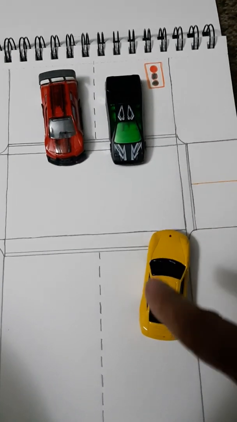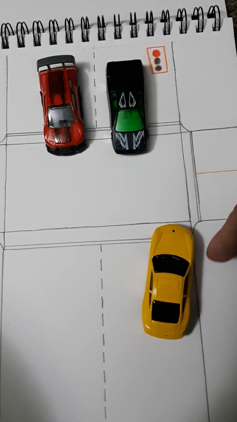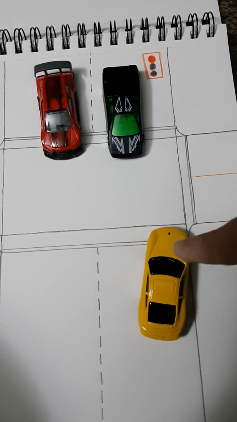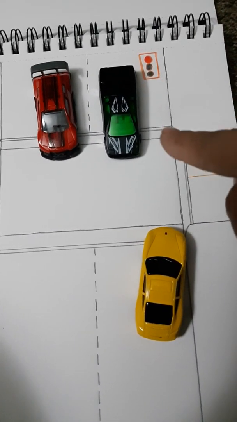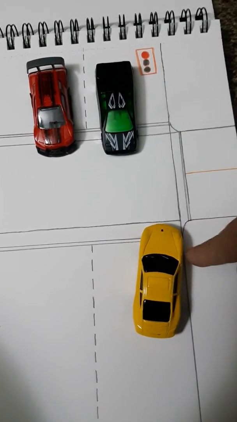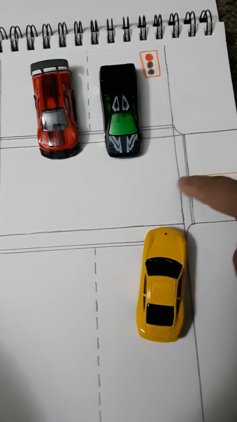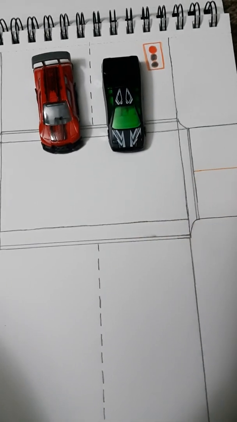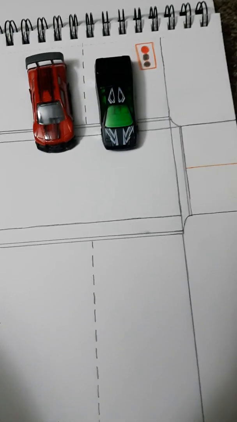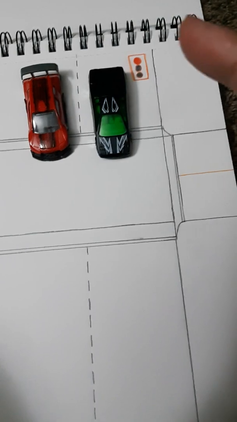At this point, you have to stay stopped here. The pedestrian is walking from this side to that side. He's in your way, so you have to stay stopped until he touches the curb here. But what if a pedestrian was standing here, it turned green, and the pedestrian started walking? Once he crosses the yellow line or the divider, you can proceed. Simple. So this is about turning right at the red light.